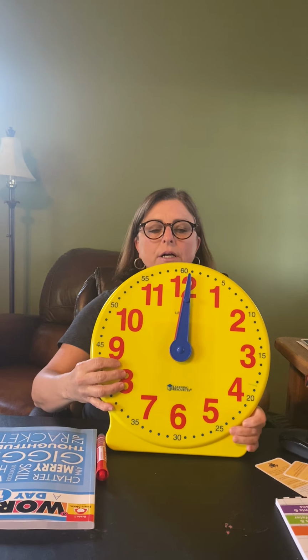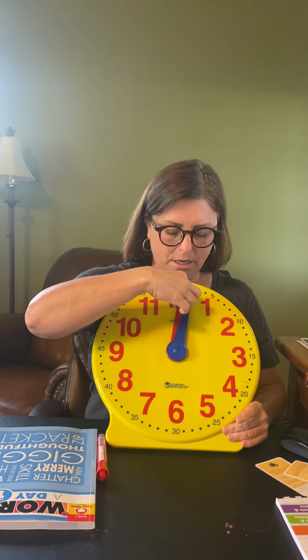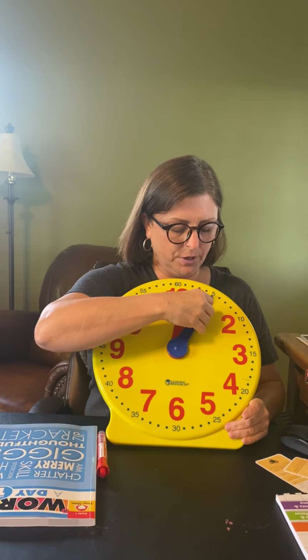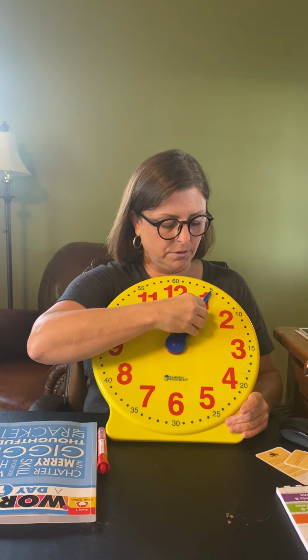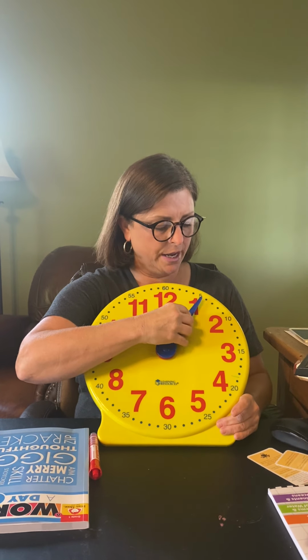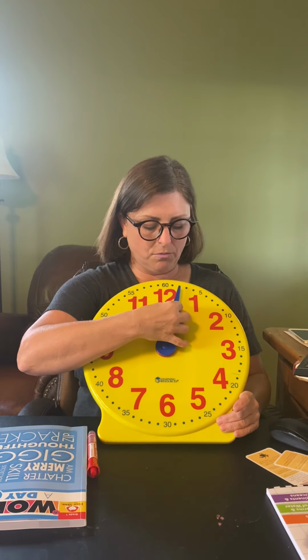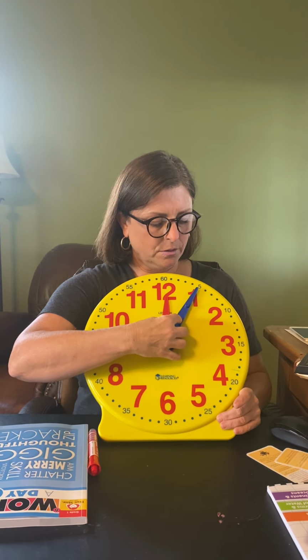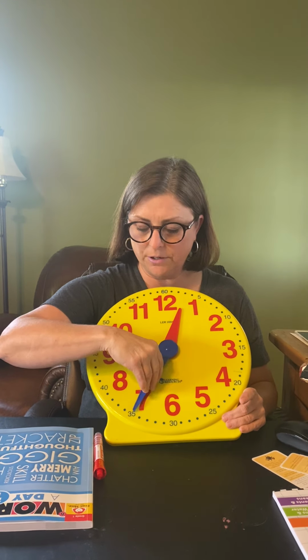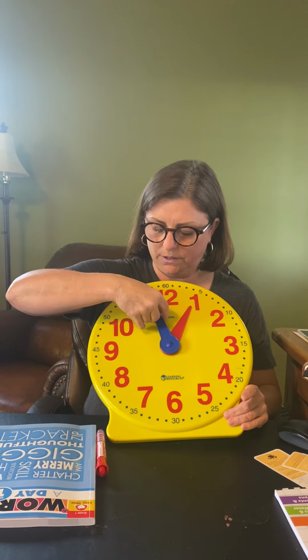So if we're at 12 o'clock and 5, we know that if the minute hand's pointing at the 1, that's 5 minutes. Skip to the 2, 10 minutes, if we're counting by 5s all the way around. So we're back up, we're at noon, we're at 12 o'clock, 5 minutes after, 10, 15, 20, 25, 30, 35, 40, 45, 50, 55, 60. When that minute hand goes all the way around, that is 60 minutes.